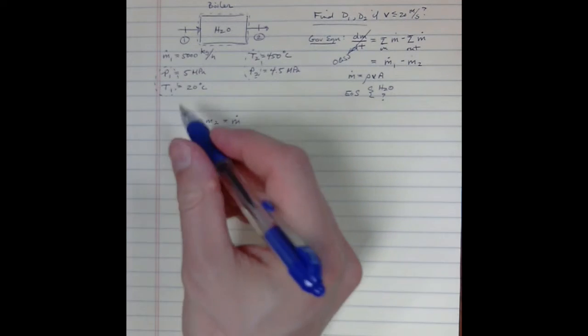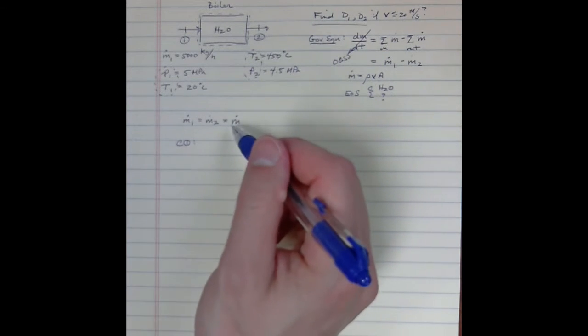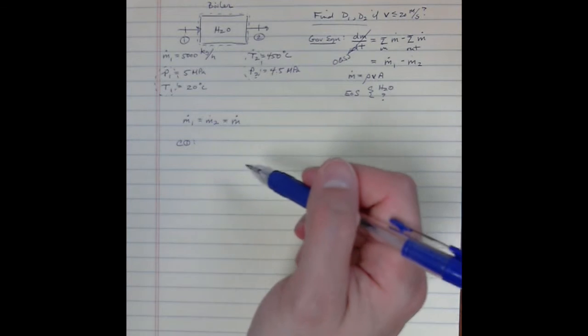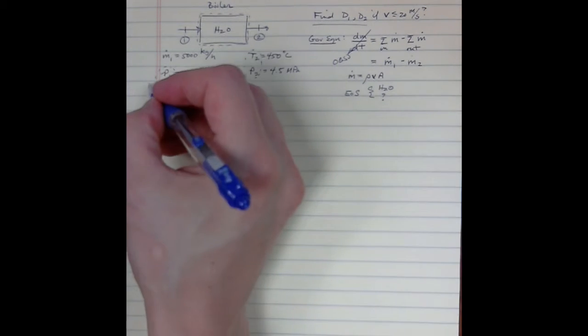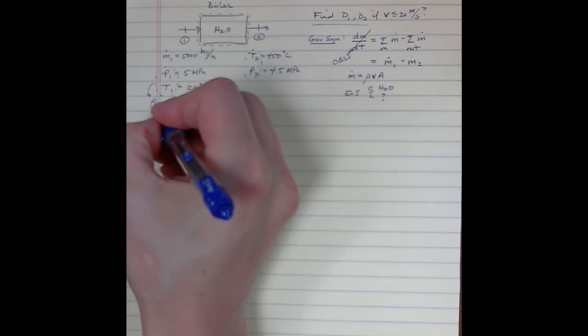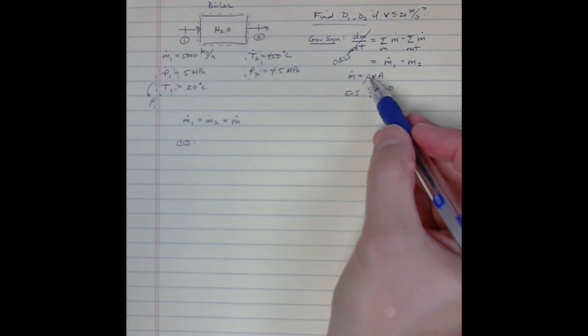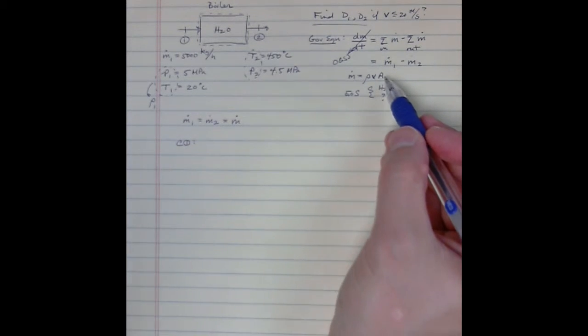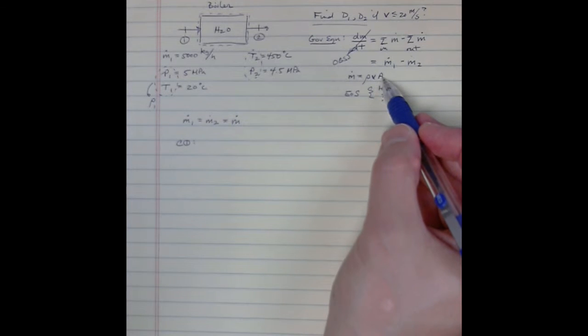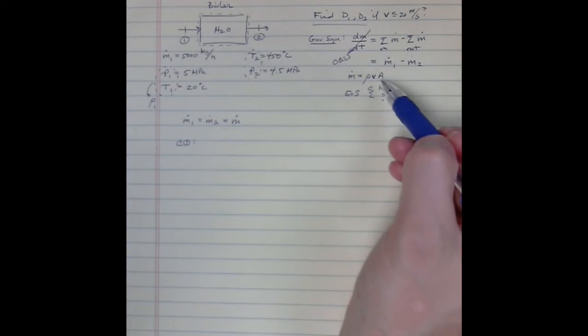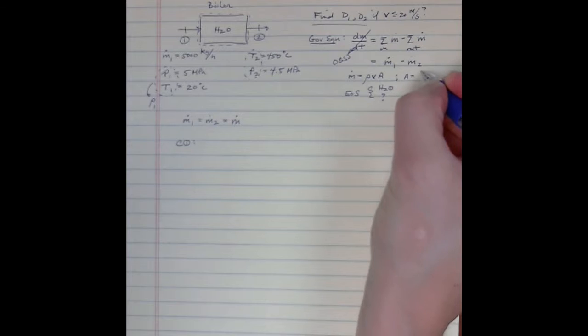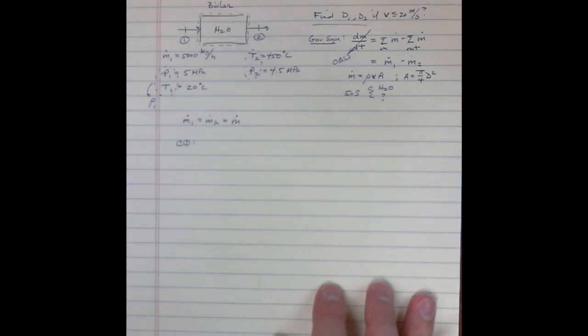At state 1, we know the pressure and the temperature, and we know the mass flow rate. We also know, therefore, the density at 1. So at state 1, I know the mass flow rate, I know the density. I could find the area associated with a particular diameter. The area is known by geometry as pi on 4 d squared for a circular pipe.